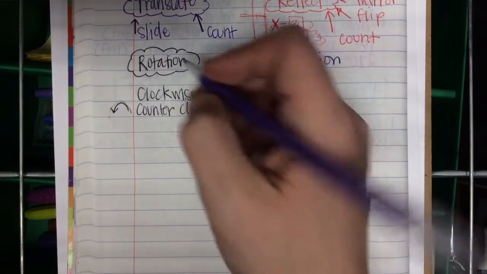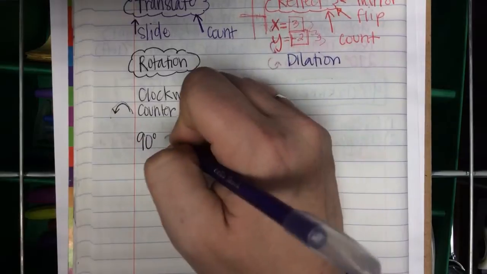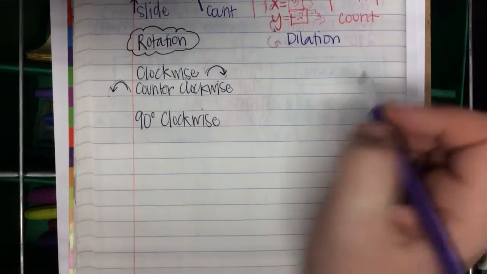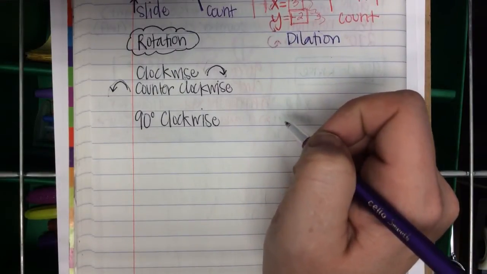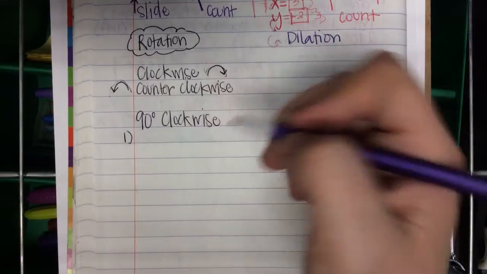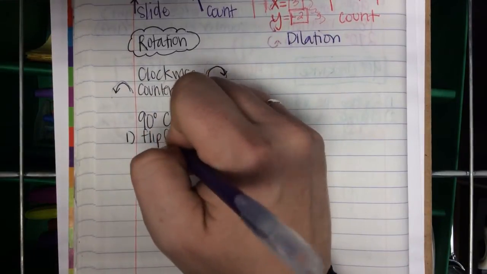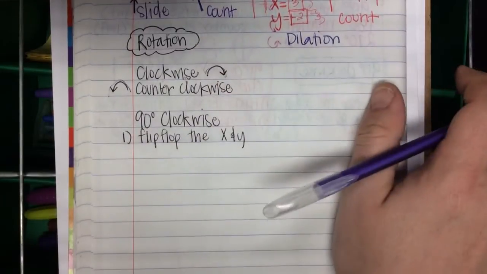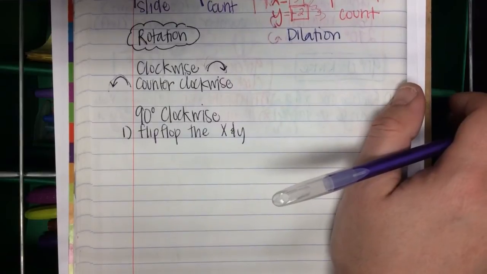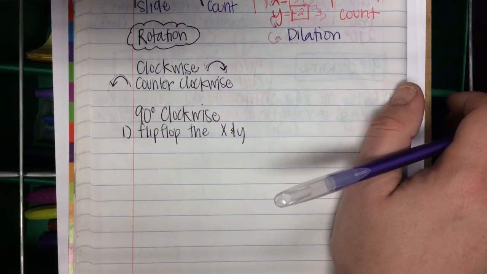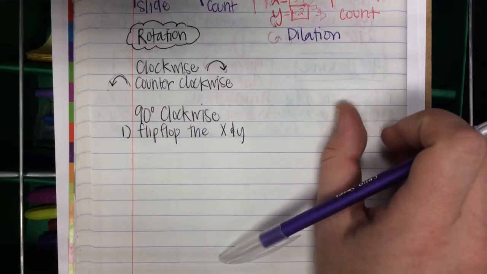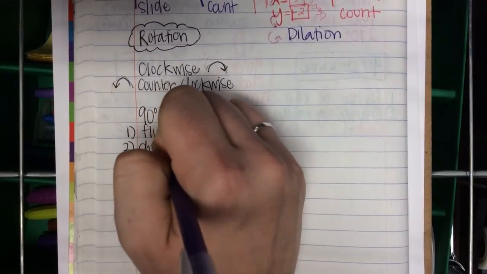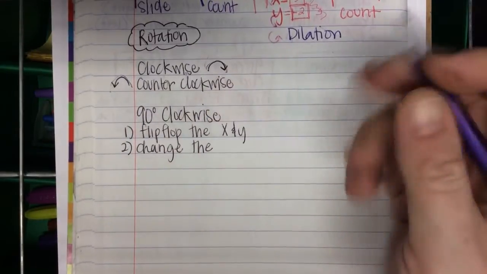So now let's write our rules. We have a 90-degree clockwise rotation. Step 1 was to flip-flop the X and Y. And change the what?